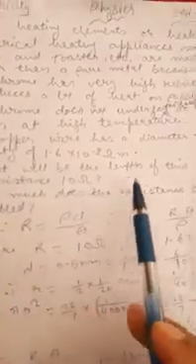Now there are two questions over here. What will be the length of this wire to make its resistance 10 ohm? And another, how much does the resistance change if the diameter is doubled?